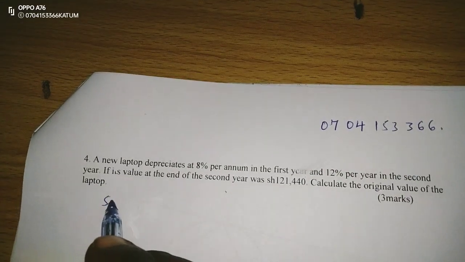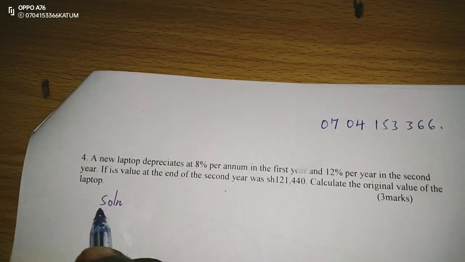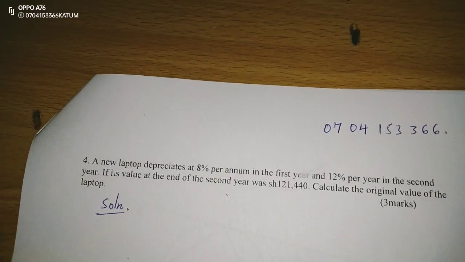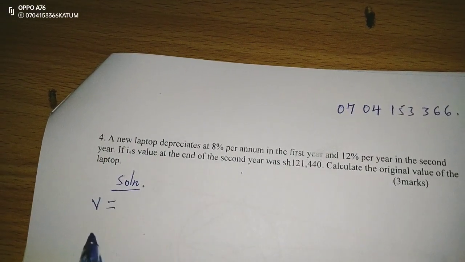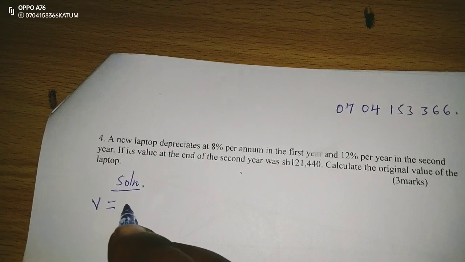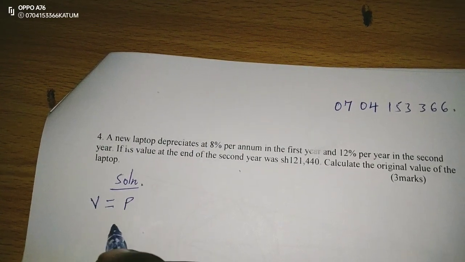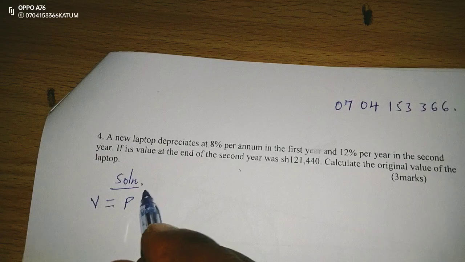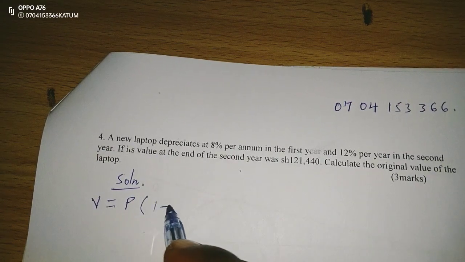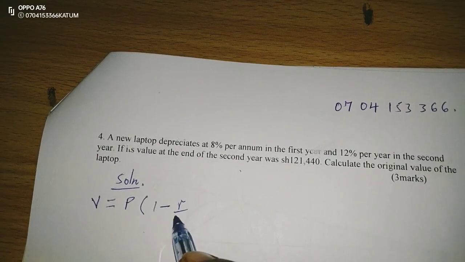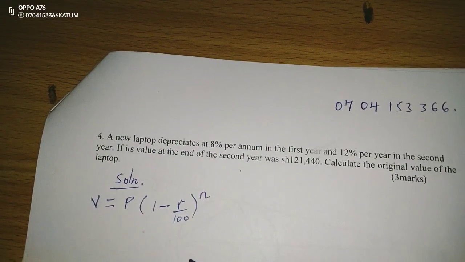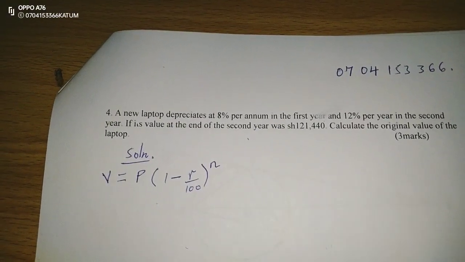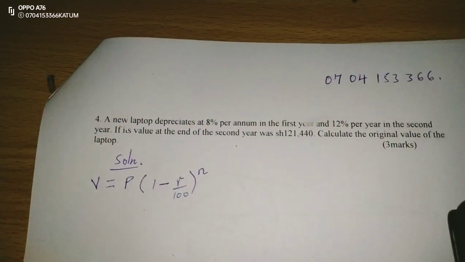Solution. Let us look at the solution to this question. We know that to get value during depreciation, we should take the original value, which will later be P, times 1 minus the rate of depreciation out of 100, raised to n, whereby n is the number of periods of depreciation. In this case, it is per annum.